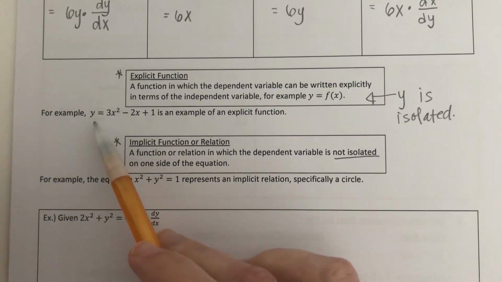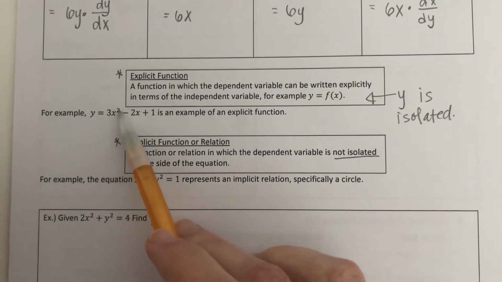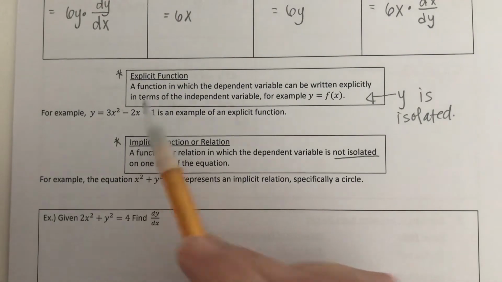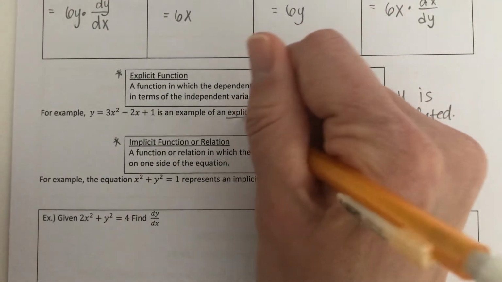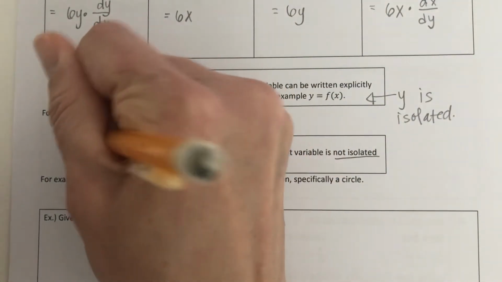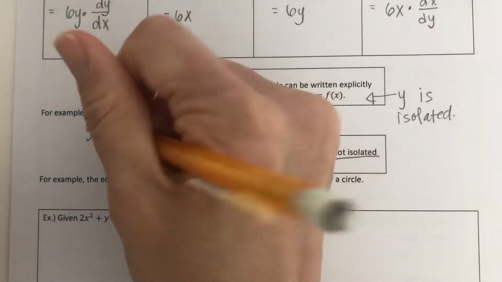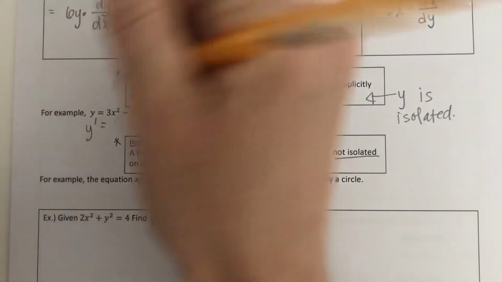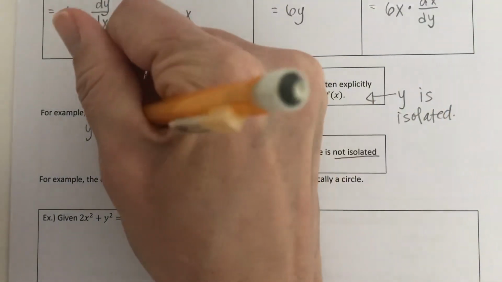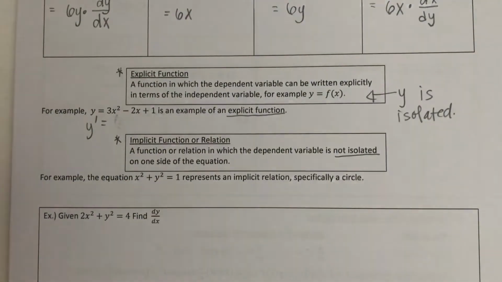There are examples of both. The example of an explicit function is y equals 3x squared minus 2x plus 1. This is easy to take the derivative of. We've done this before. y prime equals 6x minus 2.